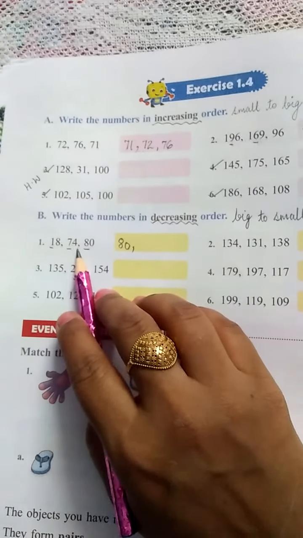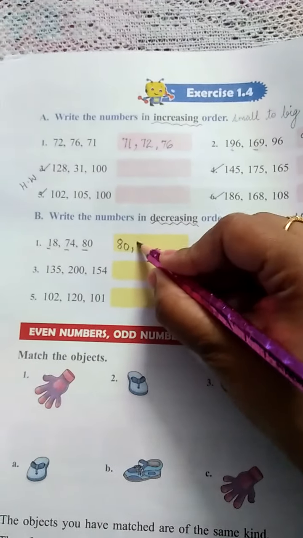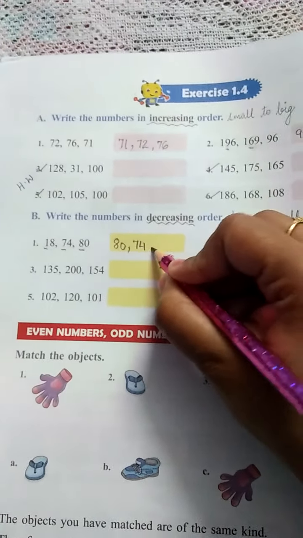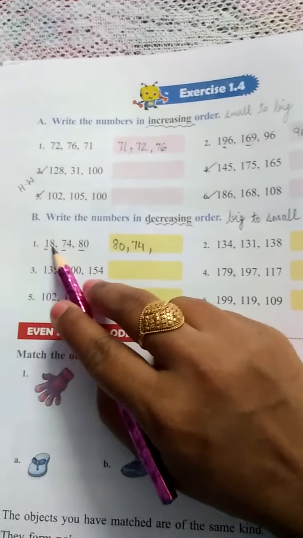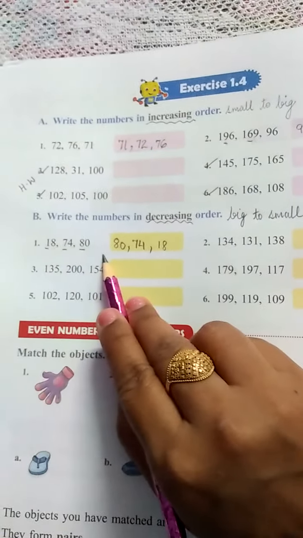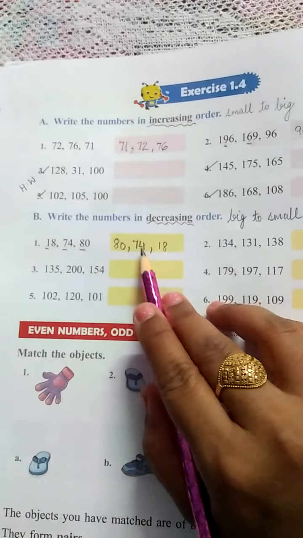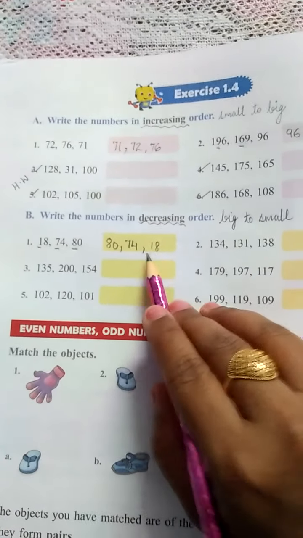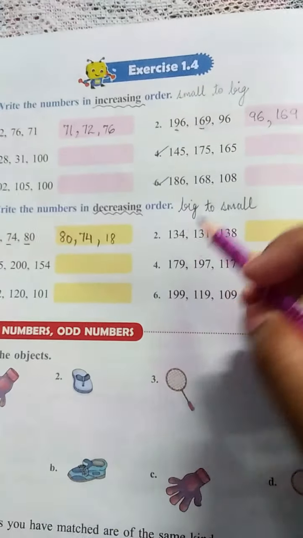Next is 74. So that will be your next big number. And the last is 18, which is the smallest. So this is our decreasing order. Can you see the order is decreasing? Yes. Let's do the second one.